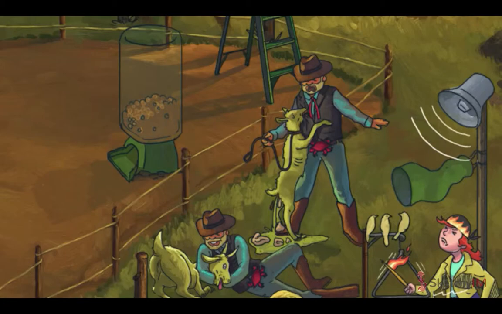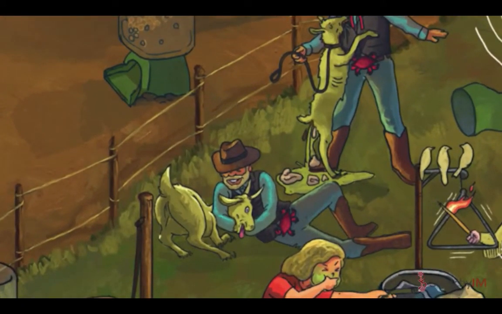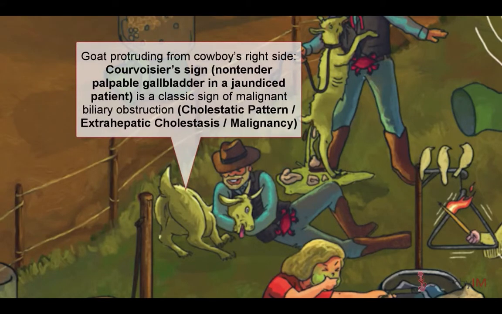Ugh, just look away. Classically, malignant obstruction also presents with Courvoisier sign, a non-tender, palpable gallbladder in a jaundiced patient. Or in this case, a jaundiced rassled goat playfully head docked at the cowboy's upper right abdominal quadrant. The mechanism? Malignant obstruction produces chronically elevated intraductal pressures. As long as the obstruction is distal to the cystic duct, the pressure backs up all the way to the gallbladder, causing it to become distended.